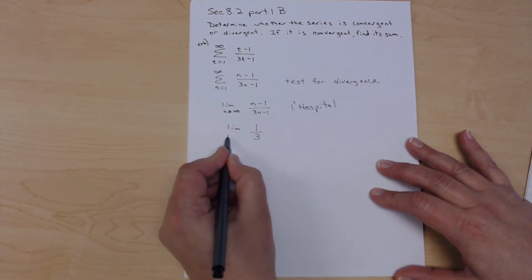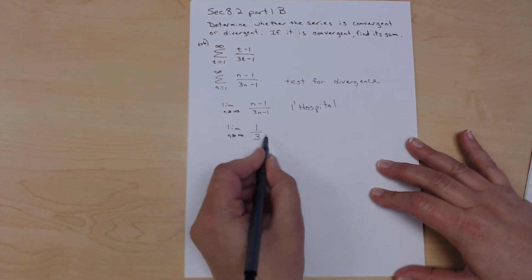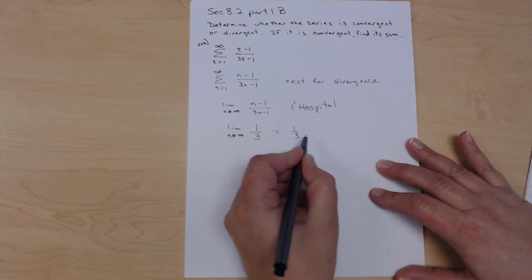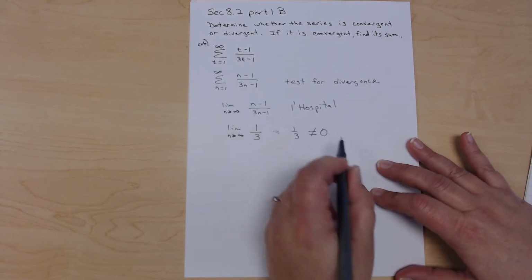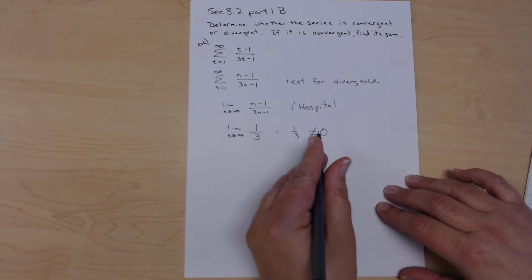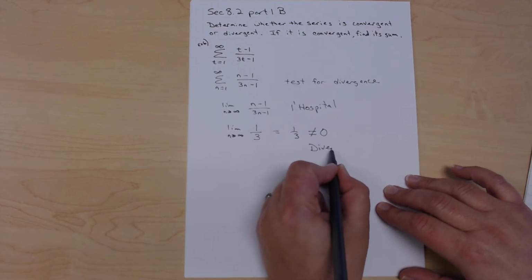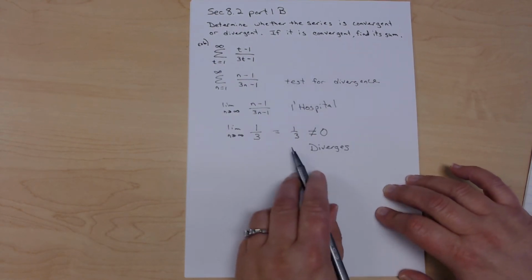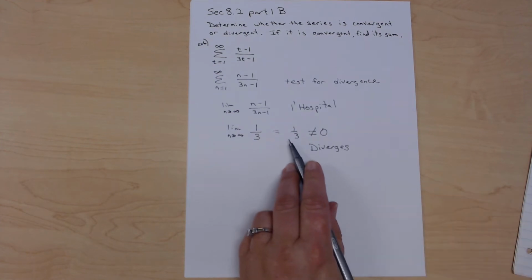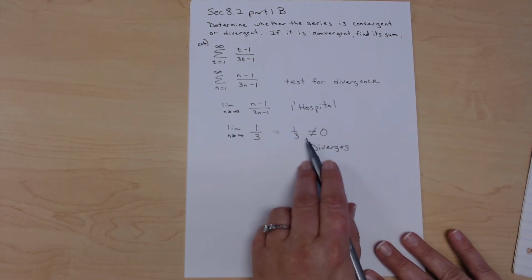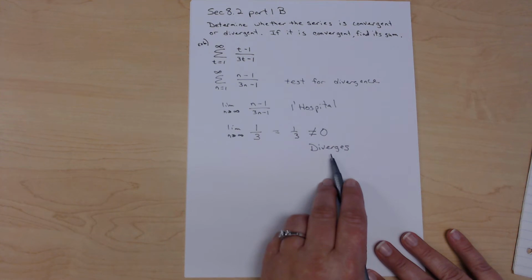Okay, so remember the limit. The limit is actually 1/3. If it doesn't equal 0, it diverges. If it does equal 0, we're back to the drawing board. We have no idea what's going on. But if it doesn't equal 0, then it diverges.